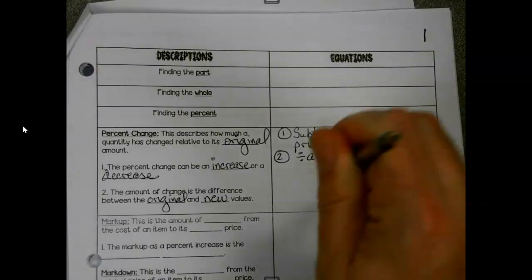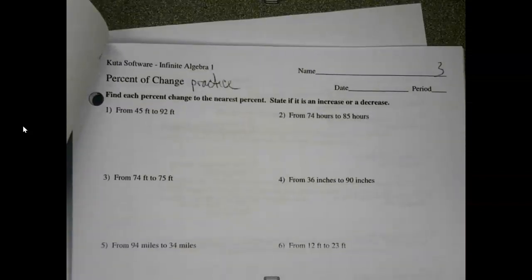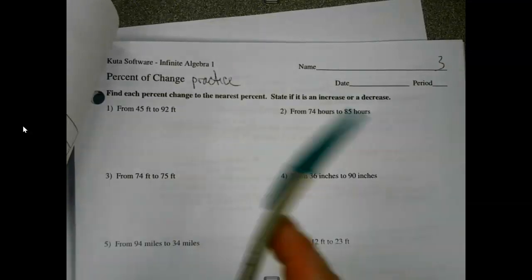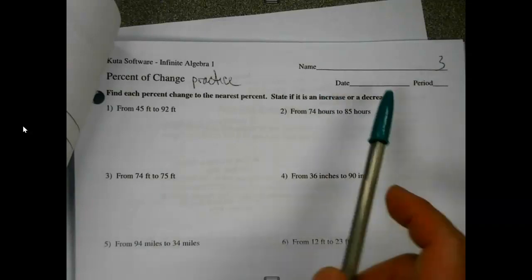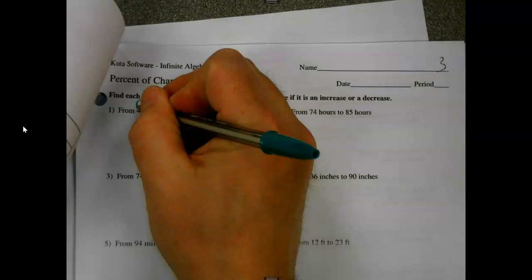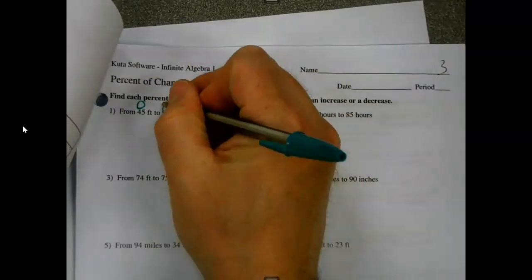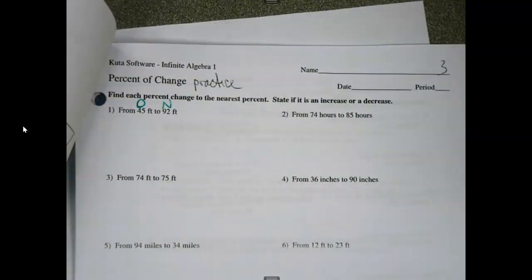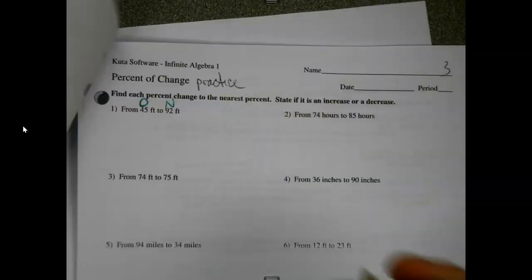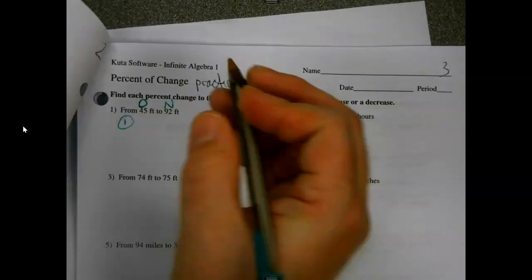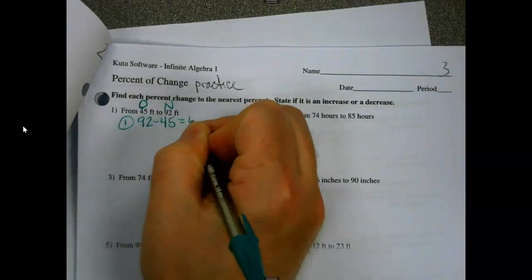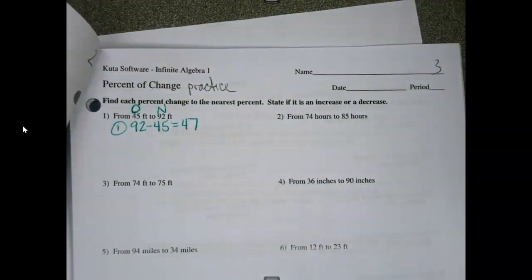Okay, so for example, on that percentage of change practice on the following page: find the percentage change and see if it's an increase or a decrease. Okay, from 45, this is my original height, to 92. That's going to be my new height. Subtract original and new prices. So step one, we're always going to take bigger minus smaller because we don't want a negative. So we'll do that first.